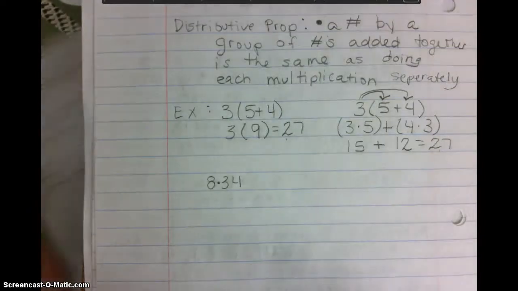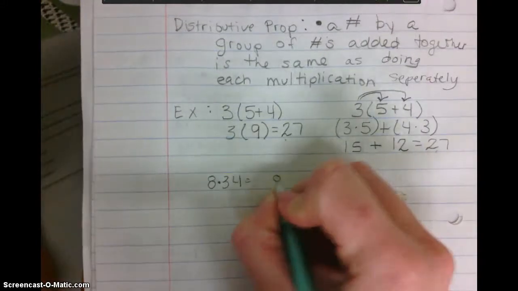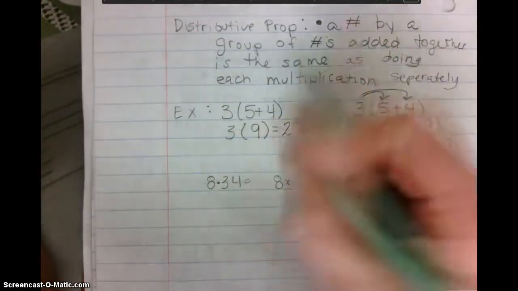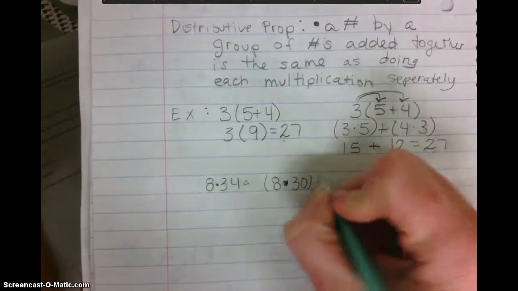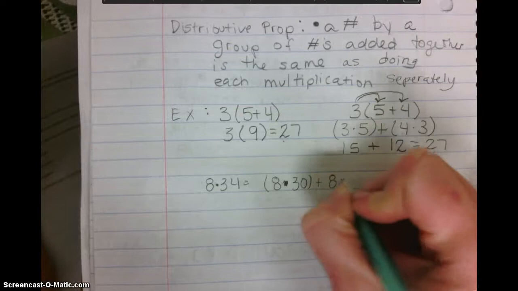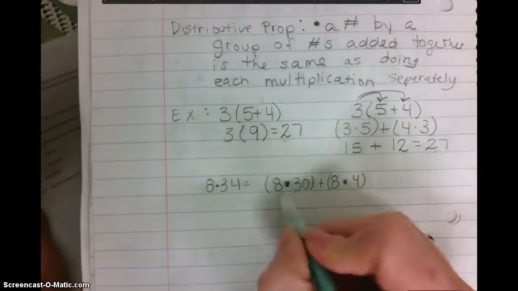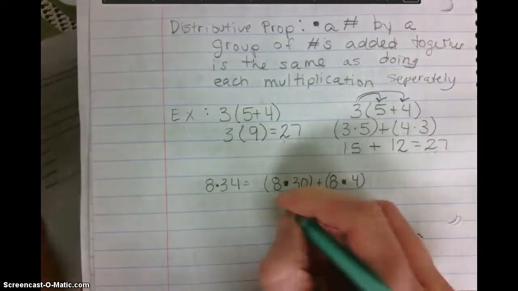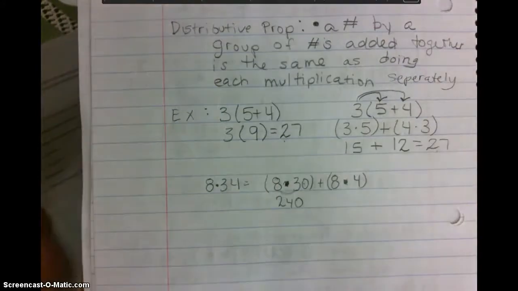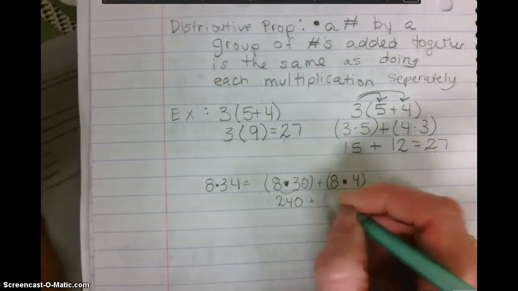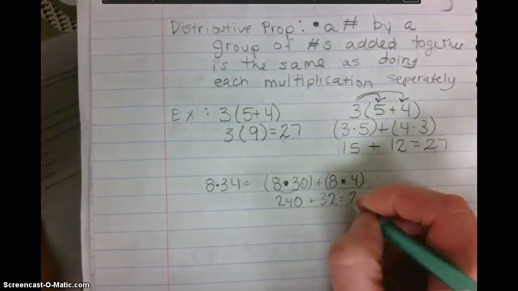If we didn't have any paper and pencil, we could then break this down into 8 times 30 plus 8 times 4, which are both easy to do in our heads because we have the basic fact of 8 times 3, which is 24, one 0 in our problem, one 0 in our answer, plus 8 times 4 is 32, so we very easily have 272.